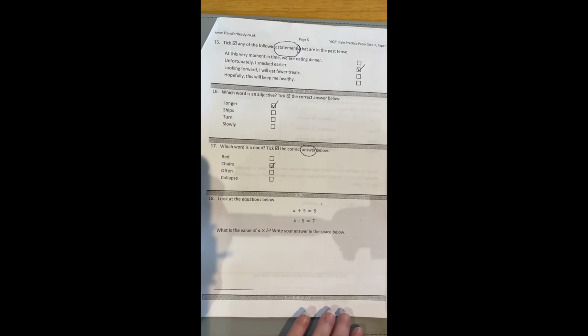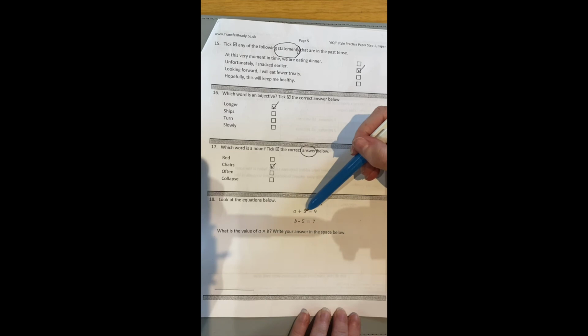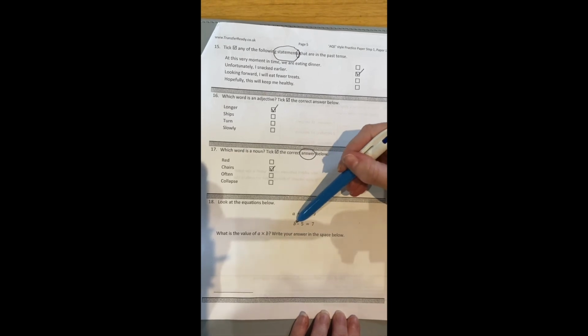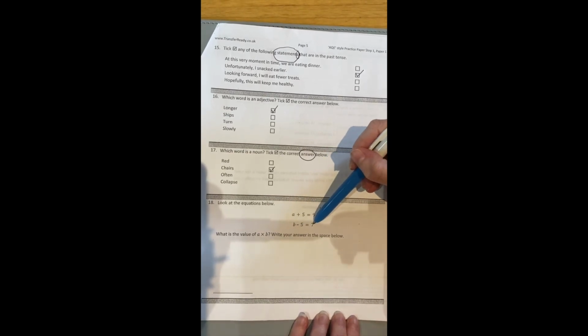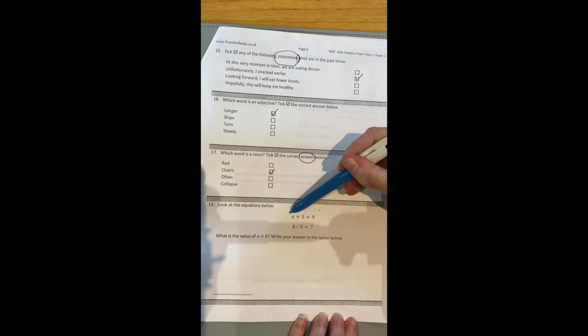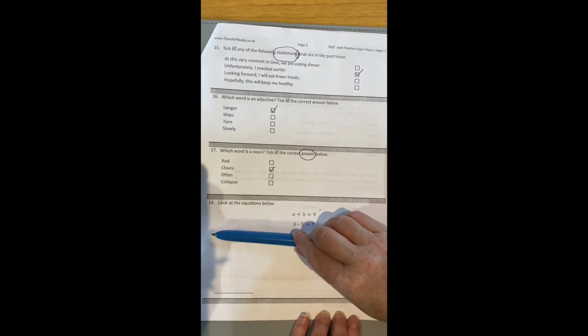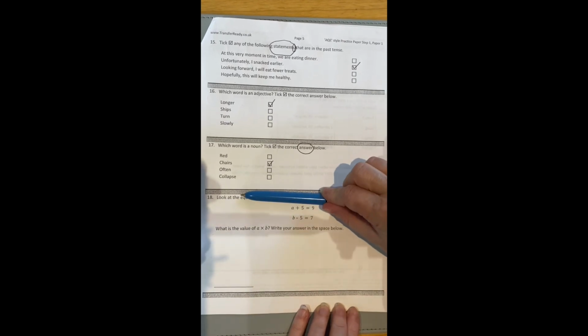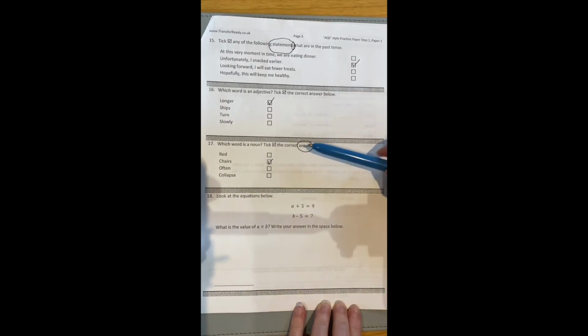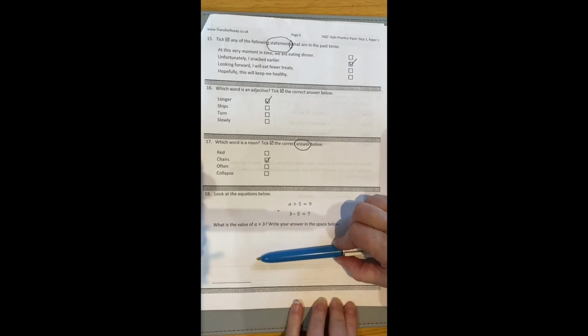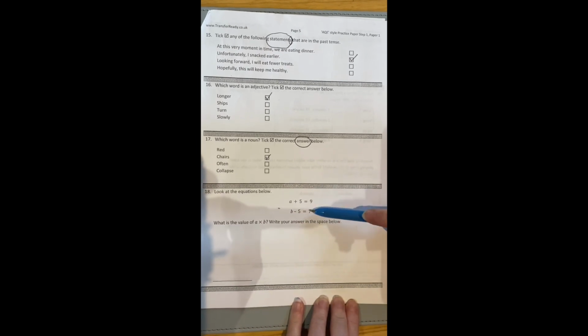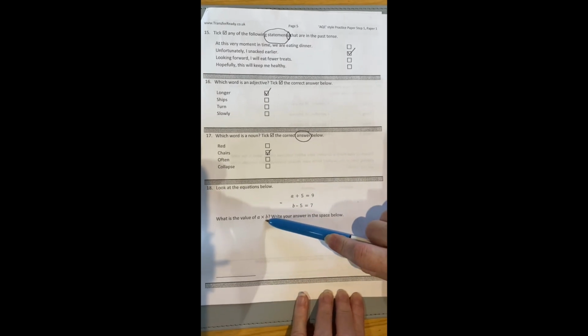So next one, look at the equation below. A plus 5 equals 9. B take away 5 equals 7. And then once we work out what A and B are, then we have to do a sum down here. So forget about this second part of the question. Let's look at the first part, okay? So this question actually has 3 parts to it. You have to work out what A is, work out what B is, and then do the sum.